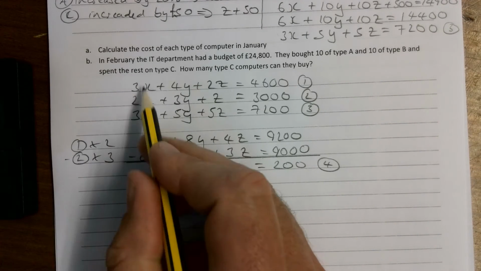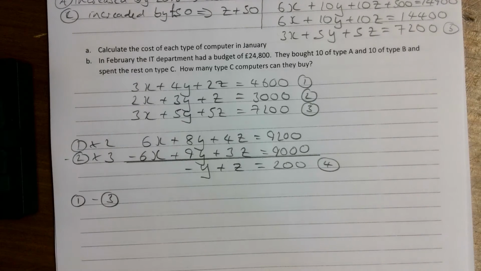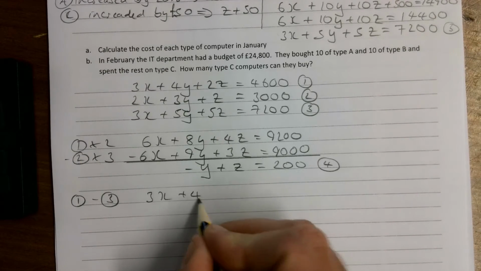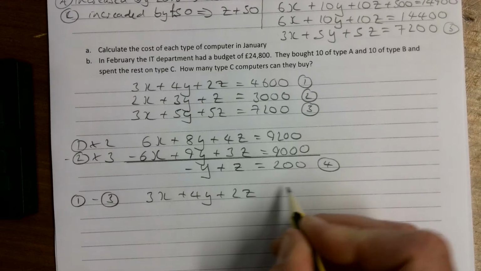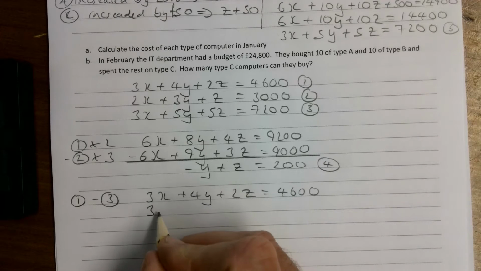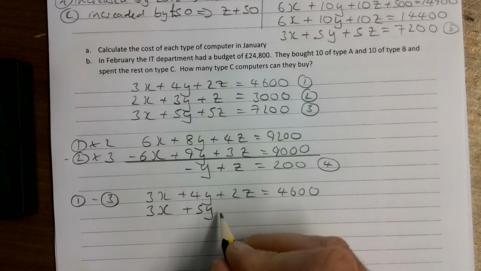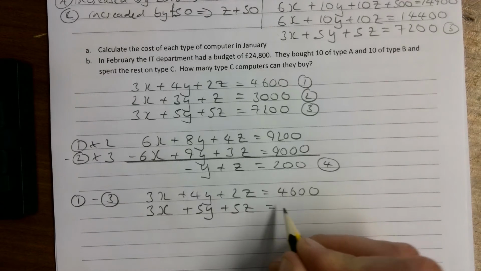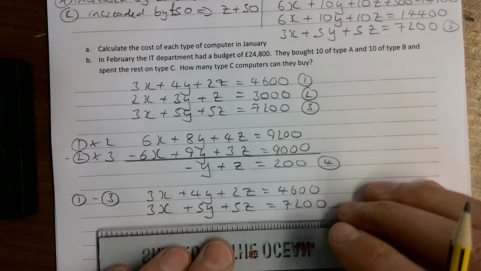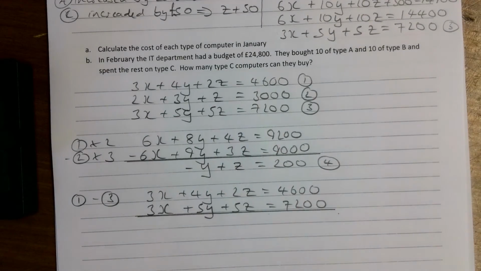For the x's here, I just need to subtract these two, so that's dead handy. So I'm going to go for equation 1, take away equation 3. So 1 take away 3, so 1 is 3x plus 4y plus 2z is 4,600, and 3 is 3x plus 5y plus 5z is 7,200. I think I'm silly doing 1 take away 3. I should really do 3 take away 1. It would have made my life a little bit easier, but that's okay. I've said it now. I can't go back.